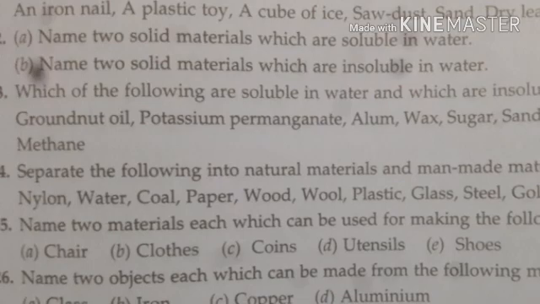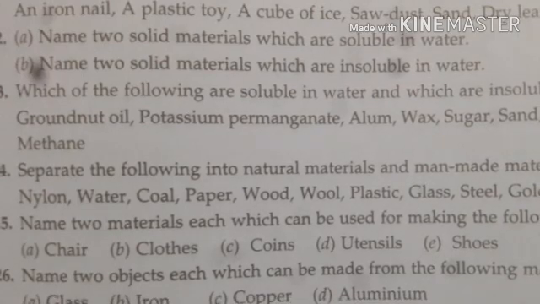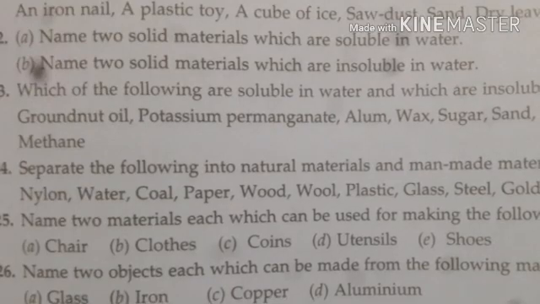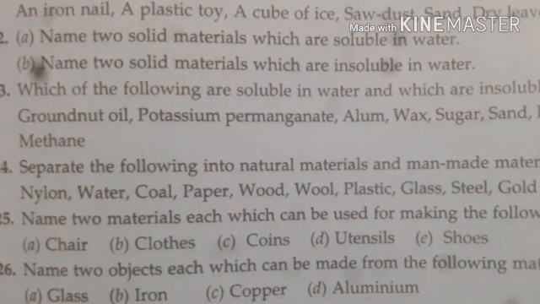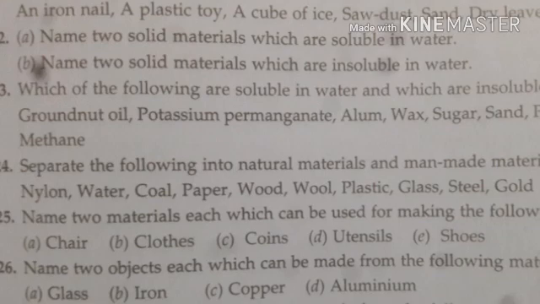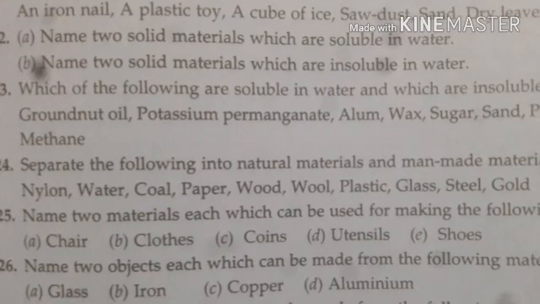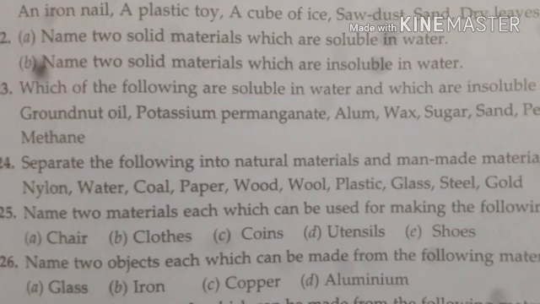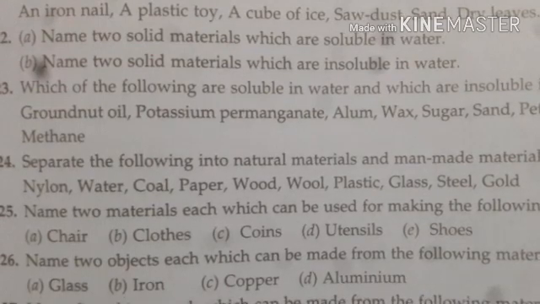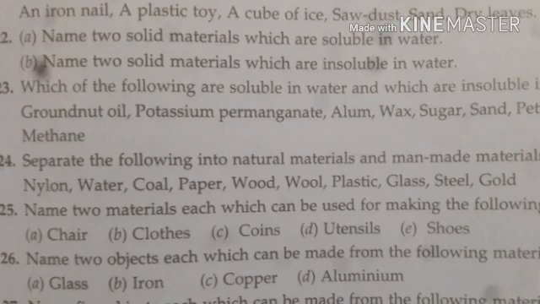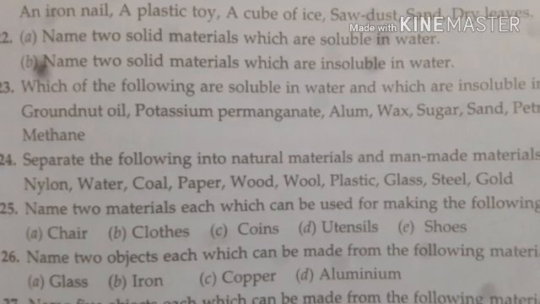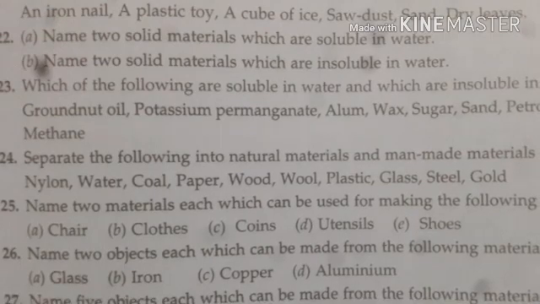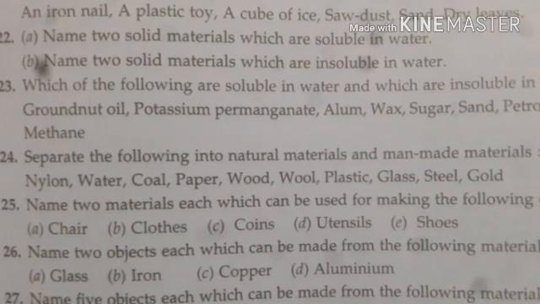Chair, wood and plastic. Clothes, they are prepared by nylon and as well as cotton. Coin, by metal and as well as by plastic coins. And utensils, they are prepared by plastic, glass and as well as metals. Shoes, leather shoes or cotton shoes you can prepare. Next, name two objects which can be made from following material.